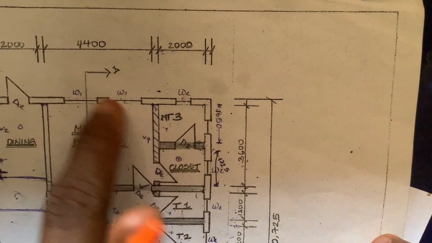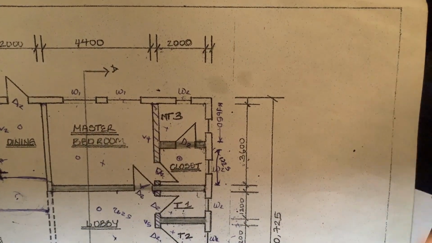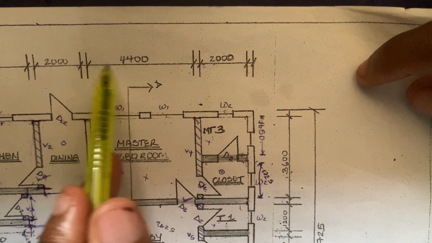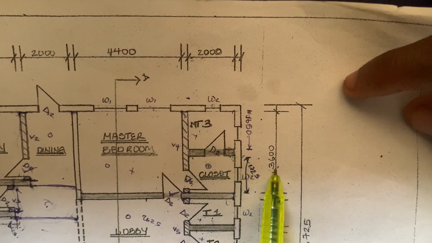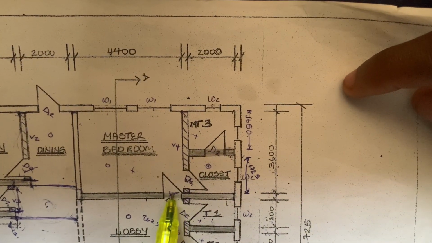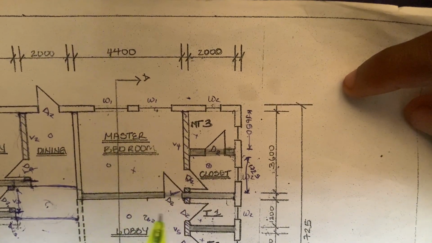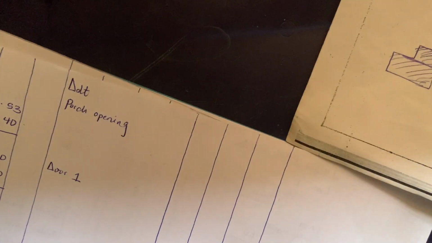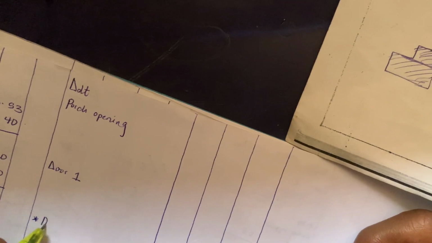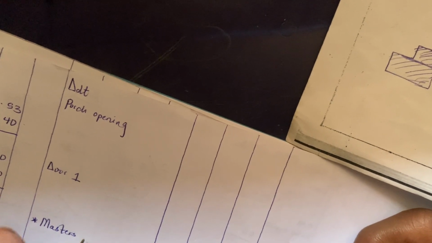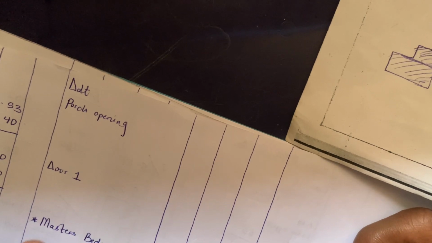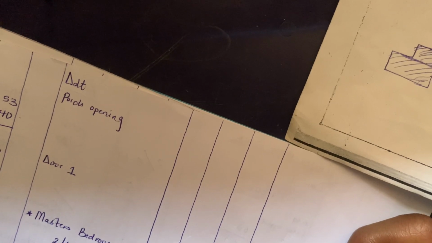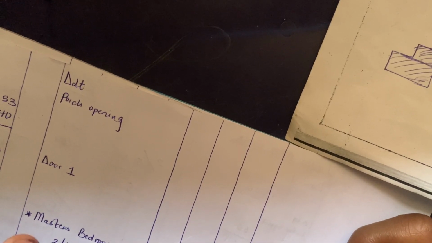The next we're going to do is the master's bedroom. The length of the master's bedroom is 4,400, and the width is 3,600. What can we see in the master's bedroom? We can see 2 window 1s and 2 window 2s. So we are going to go next, master's bedroom. We'll find the perimeter. That's 2 by 4,400 plus 2 by 3,600.